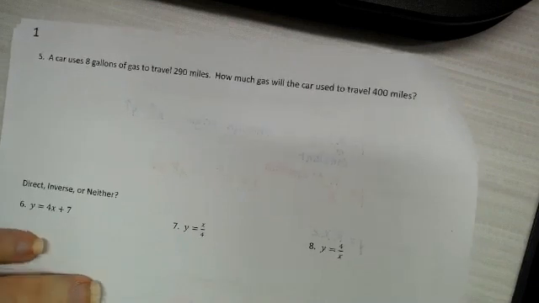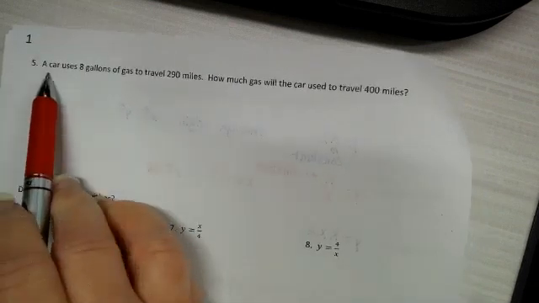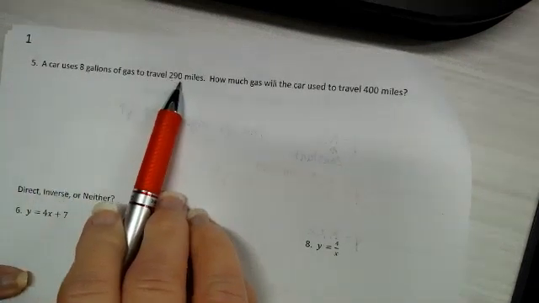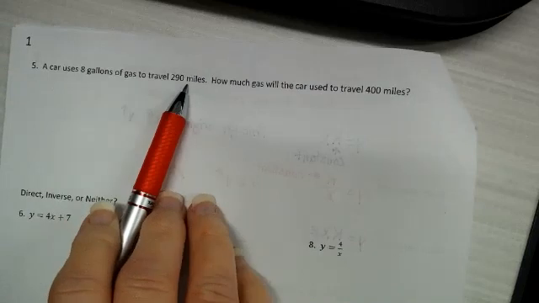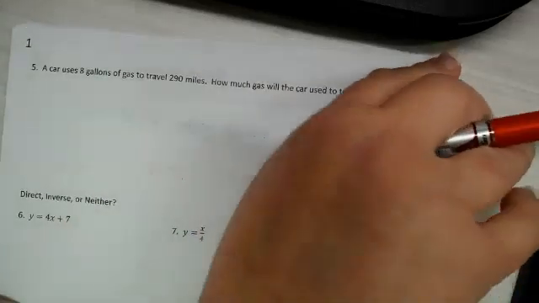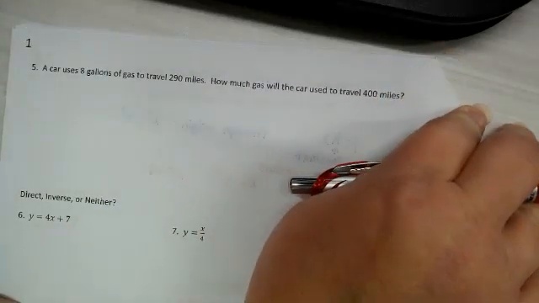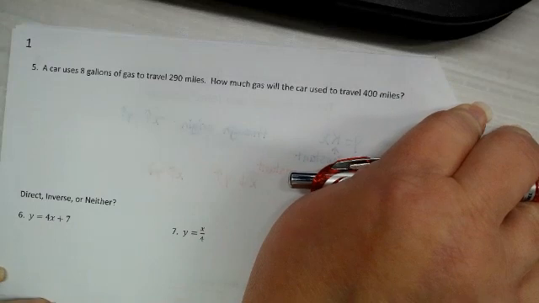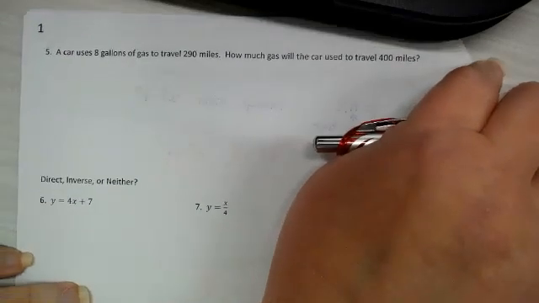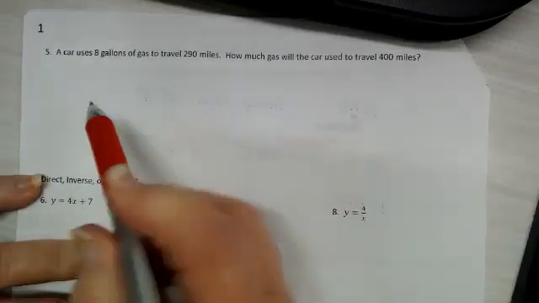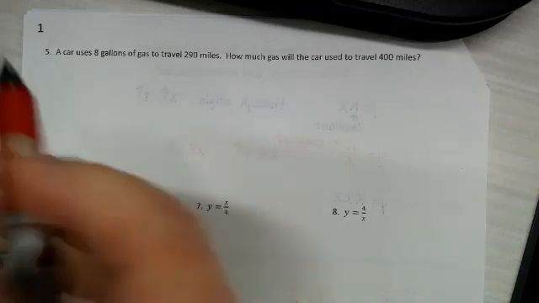So we move to the next page. A car uses 8 gallons of gas to travel 290 miles. So if we think about this, the more miles we travel, the more gas we're going to use. So that's a direct variation. Another way to solve this is just with proportions.